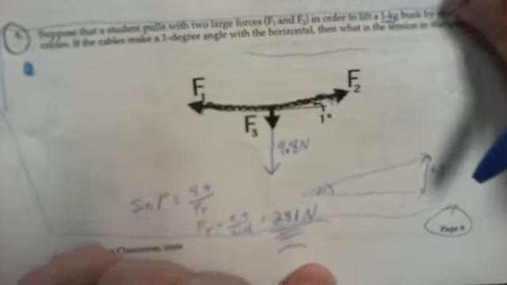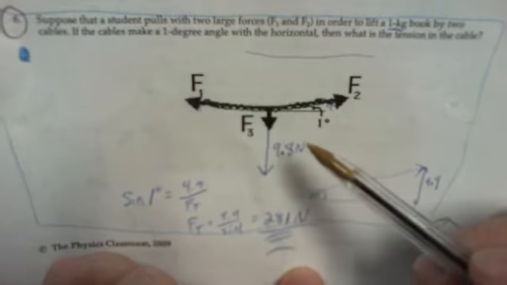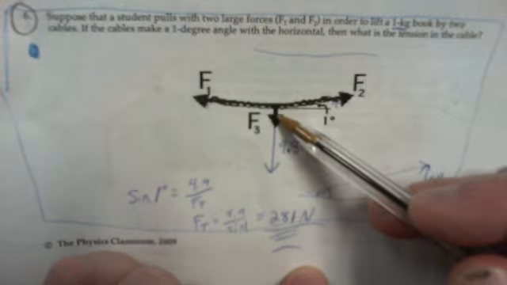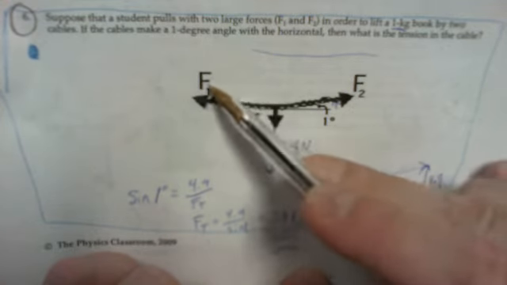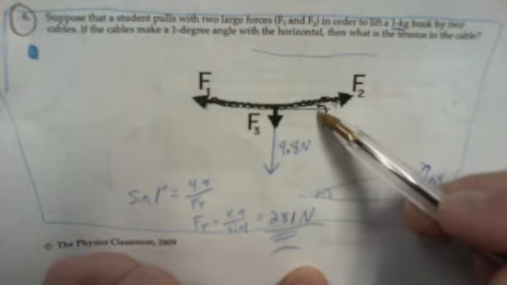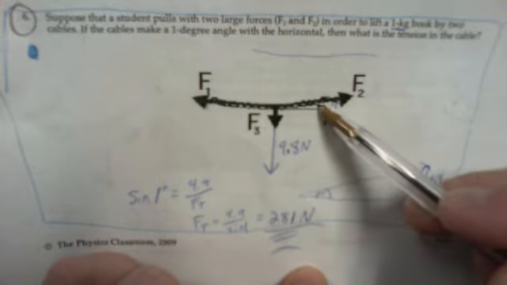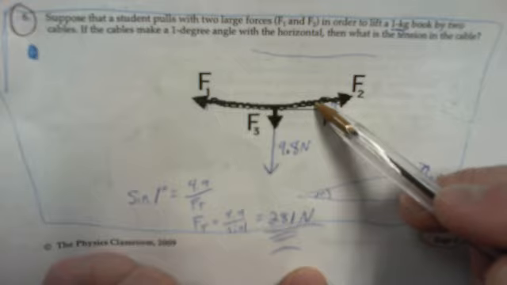Number 6 on that same page. So we're number 6, page 6 right now. Same kind of deal, same kind of thing as the sign problem we did from the other day. Here we have a 1 kilogram book hanging down, supported by two strings that are each at an angle of 1 degree. That's a really low angle. That really low angle is going to mean the tension is going to wind up being pretty high.